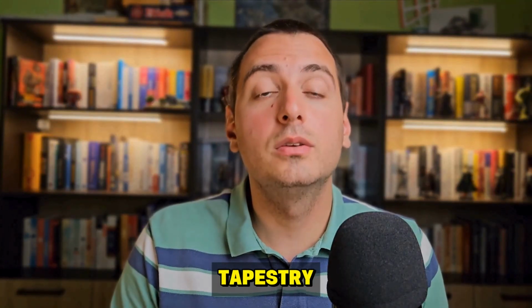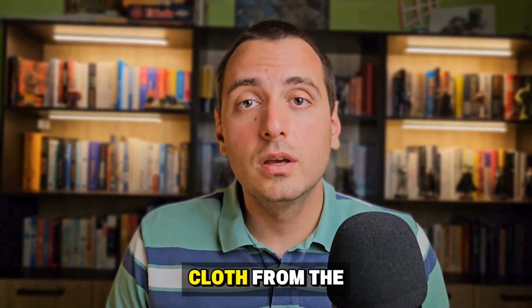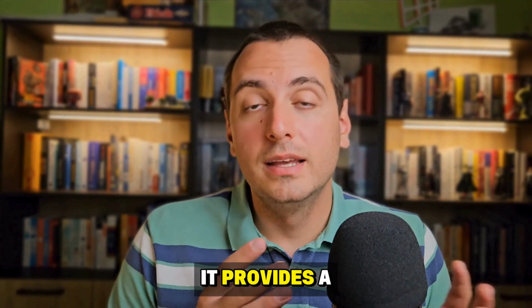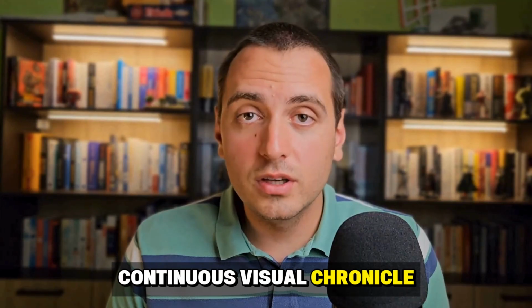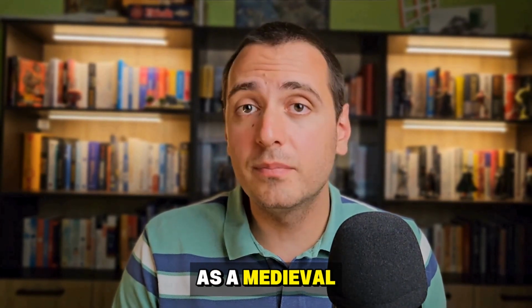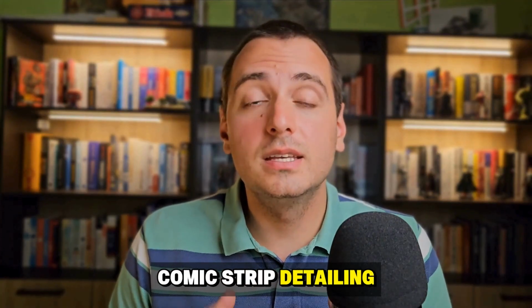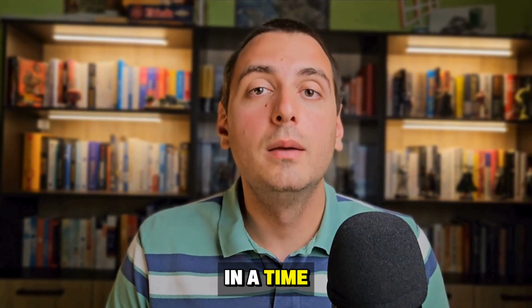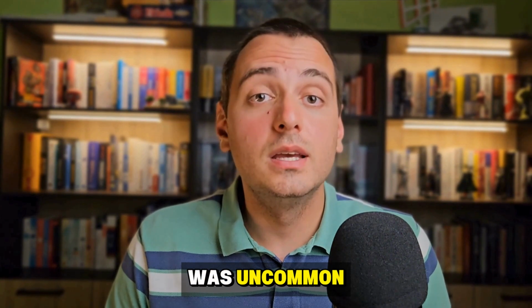The Bayeux Tapestry, a sprawling embroidered cloth from the 11th century, is another perfect example. It provides a vivid, continuous visual chronicle of the Norman conquest of England. Think of it as a medieval comic strip detailing war and politics. This kind of visual storytelling was paramount in a time when mass literacy was uncommon.